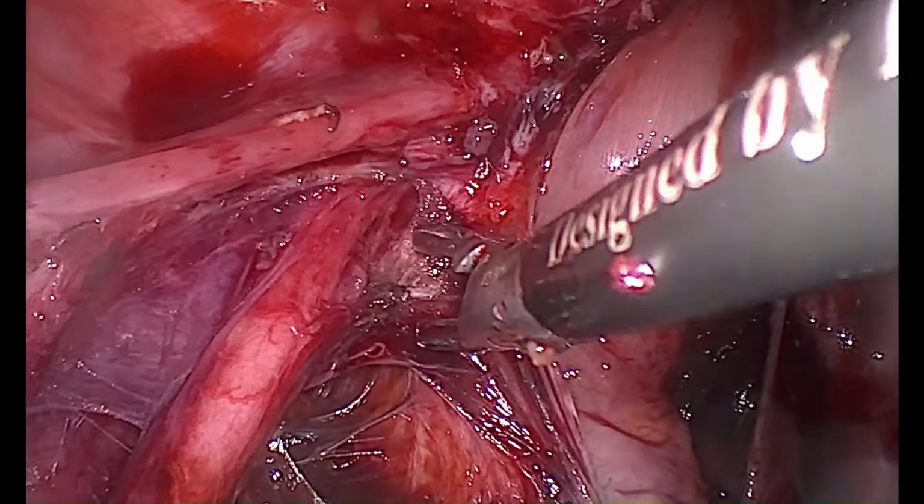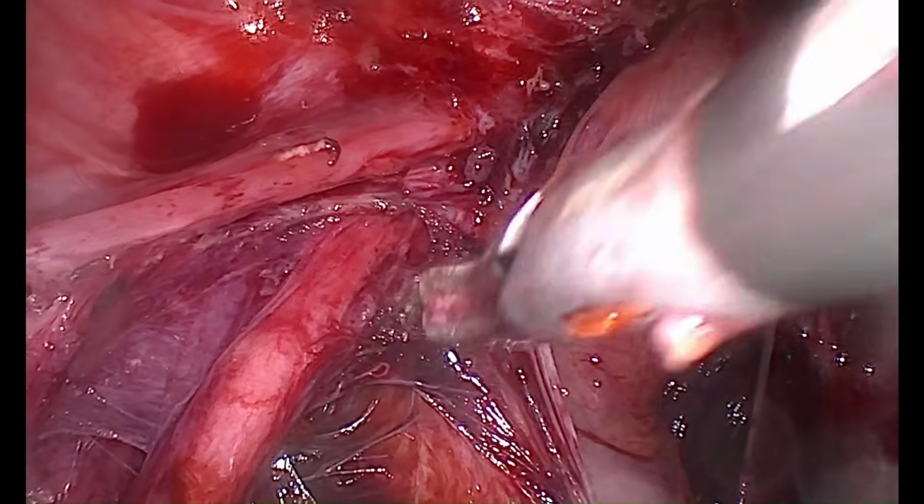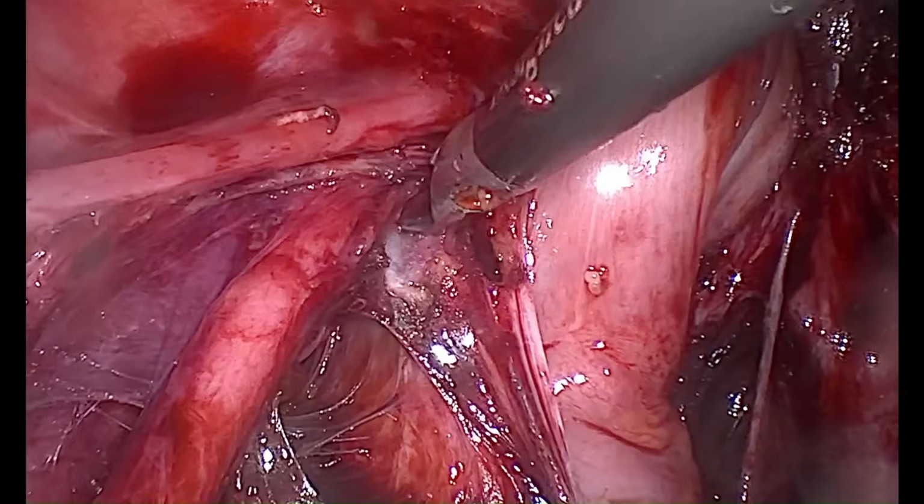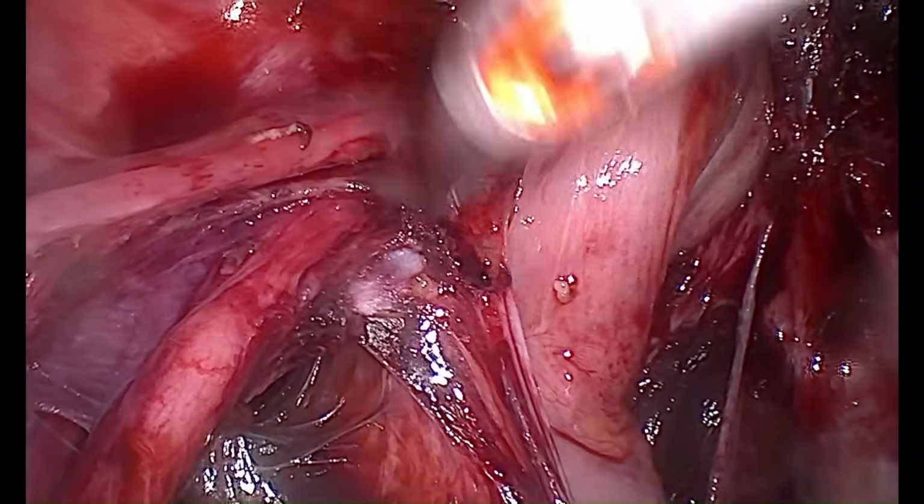In this case, you can see there are adhesions of the bowel also. So we are going to dissect this pararectal space in order to dissect out the bladder from the center.